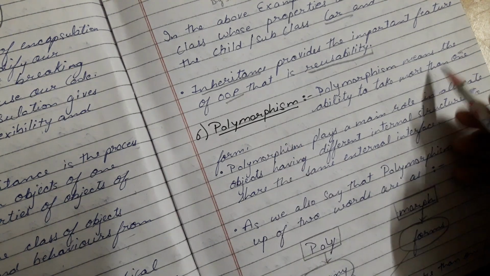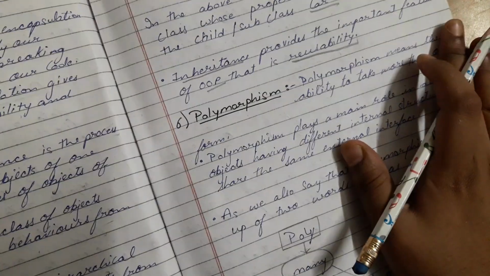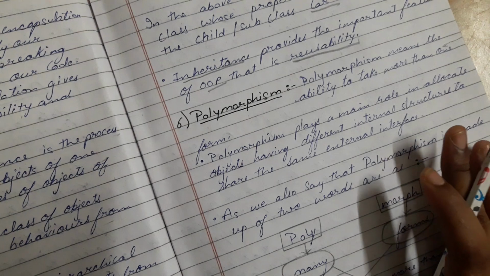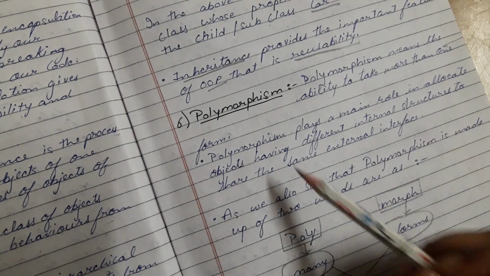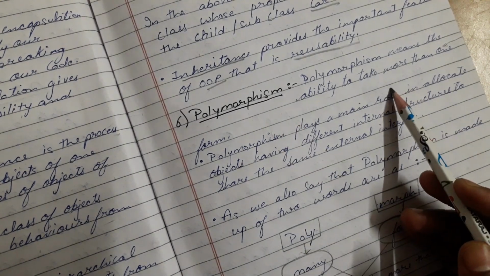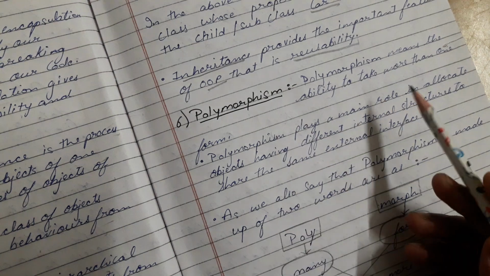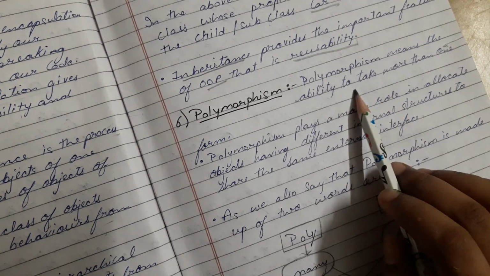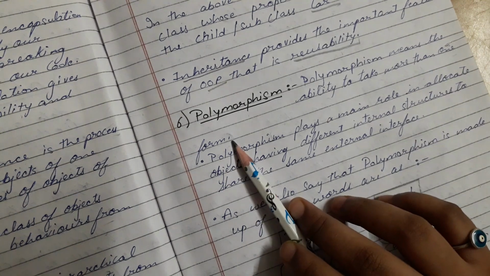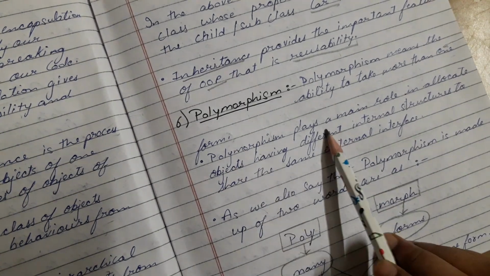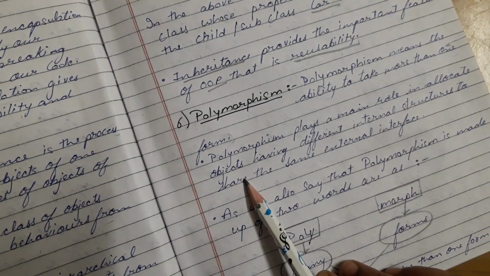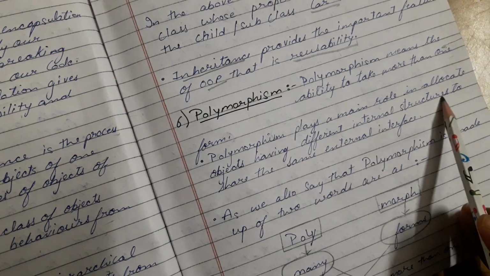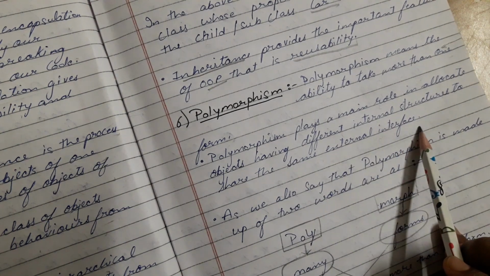Polymorphism. In simple words, polymorphism is made up of two words: poly and morphism. Poly means many and morphism means forms. So polymorphism means the ability to take more than one form. Polymorphism plays a main role in allowing objects having different internal structures to share the same external interface.